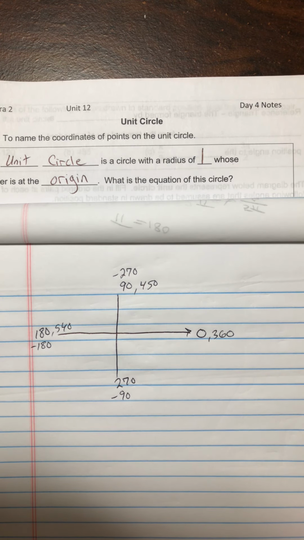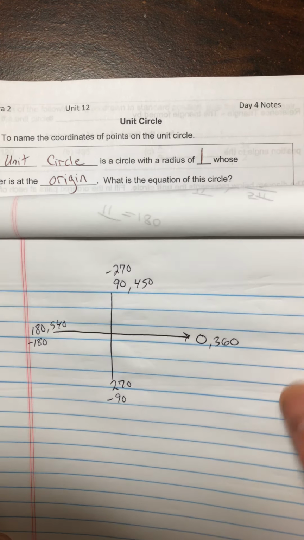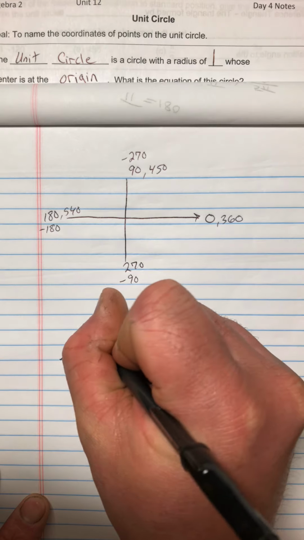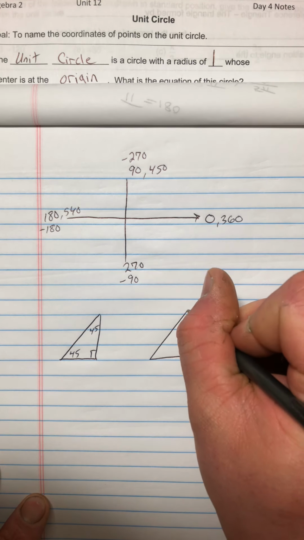Today, the unit circle. The notes are kind of wordy, so I'm just going to do some stuff on the side, essentially. You can read through the notes once you get through here. A few things from geometry you might remember, maybe, I don't know. Some special right triangles, they were called. Close enough. 45, 45, 90. And the other one, 30, 60, 90.